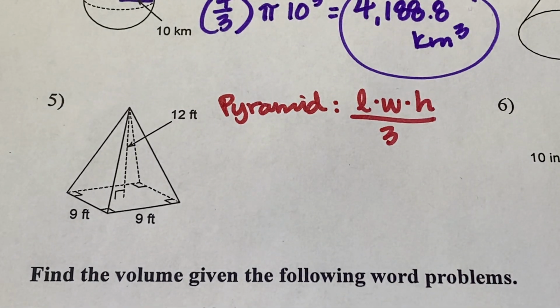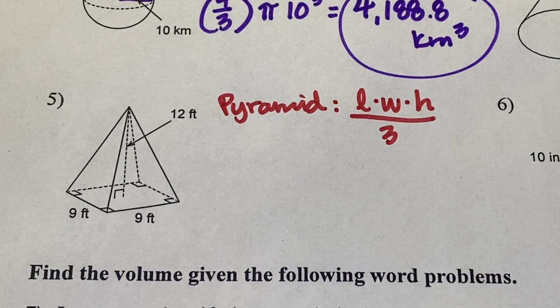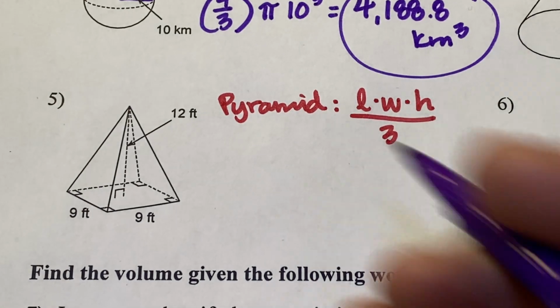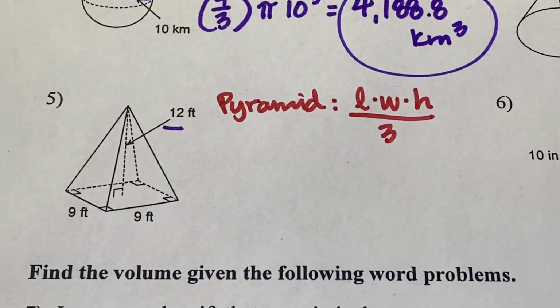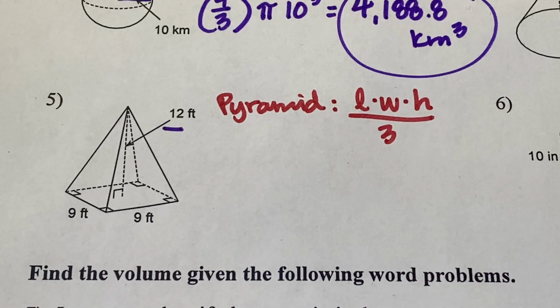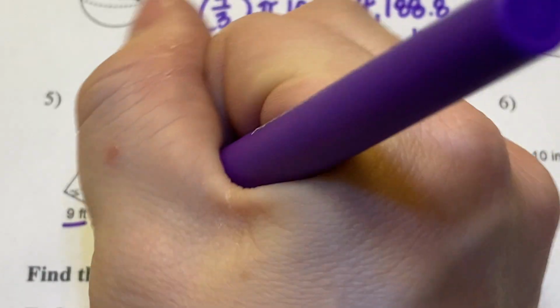You gotta draw an eye on that pyramid. Length is 12. I lied. Never mind. What is 12? Height, right? That's how tall this pyramid is. Then what's my length and my width of this pyramid? 9 and 9. Beautiful.